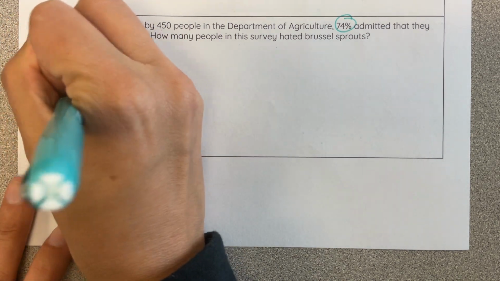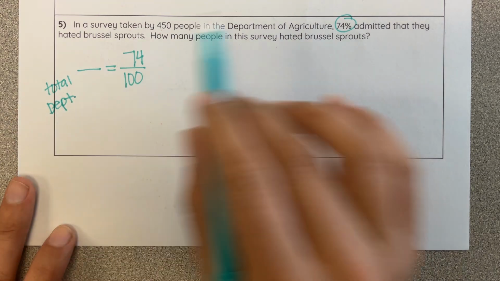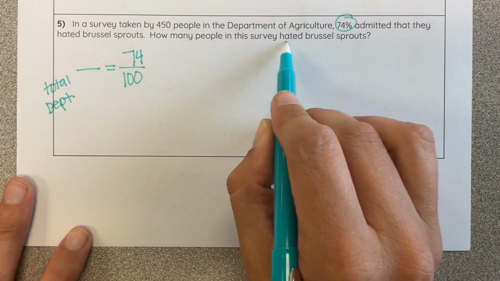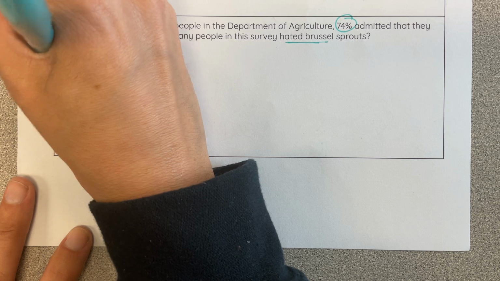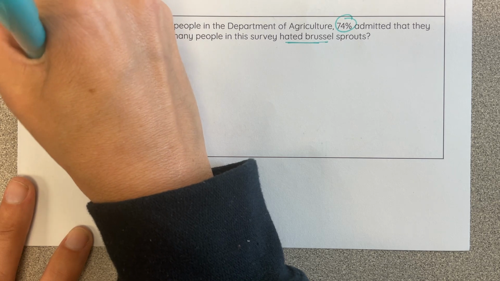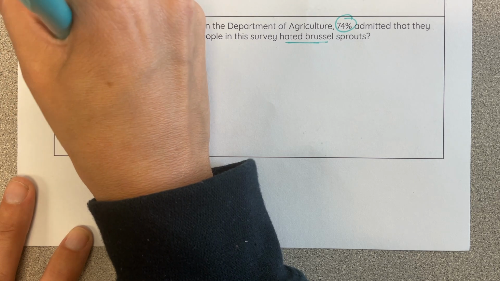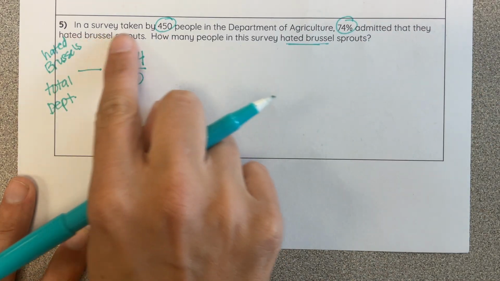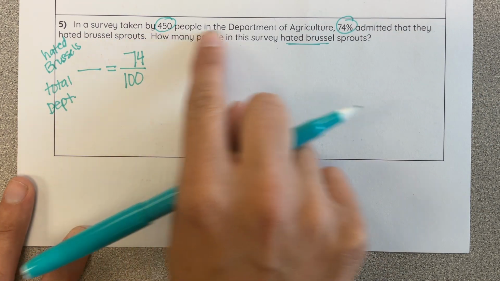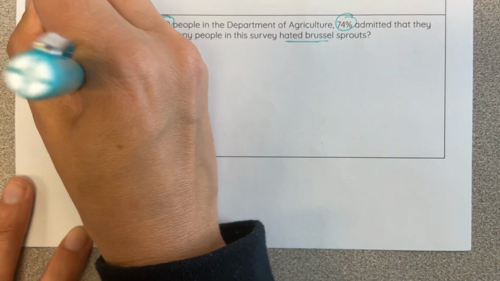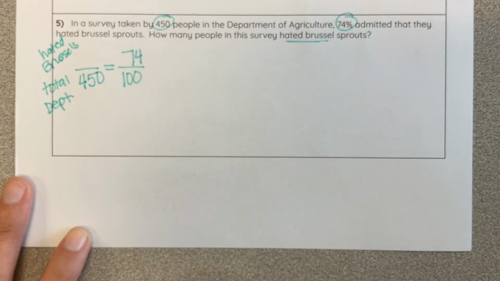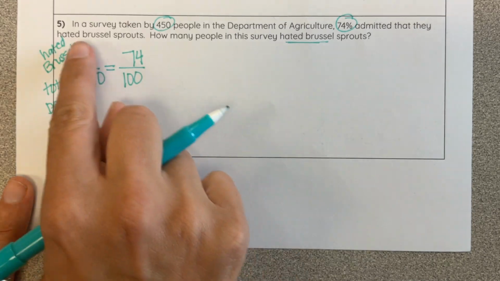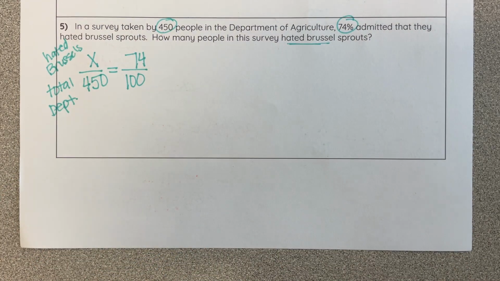So the total department versus what we're talking about specifically in this problem is those that hated Brussels sprouts. So I'm just going to say hated Brussels. This 450, a survey taken by 450 people in the department, that is talking about the total department. We want to know who hated the Brussels sprouts. That's what the question is asking.